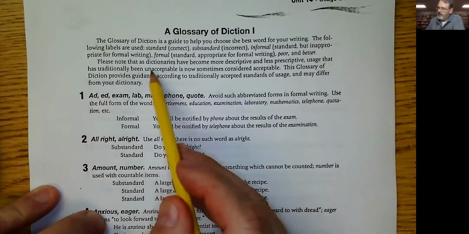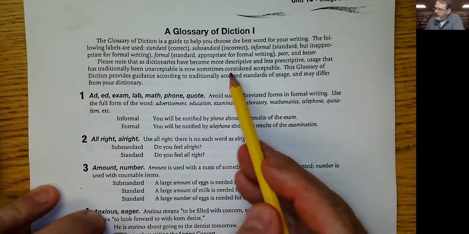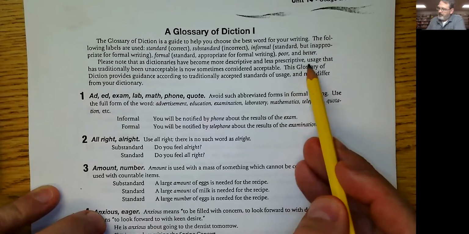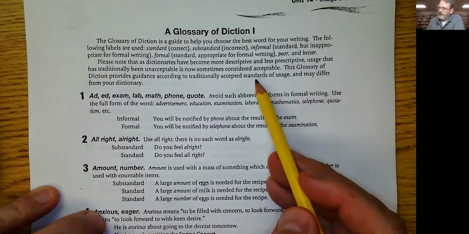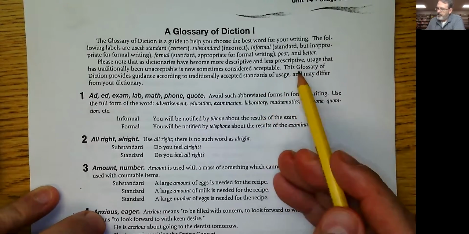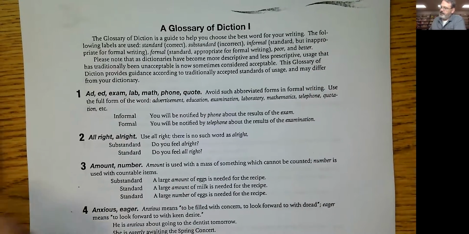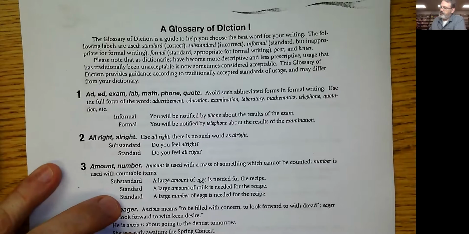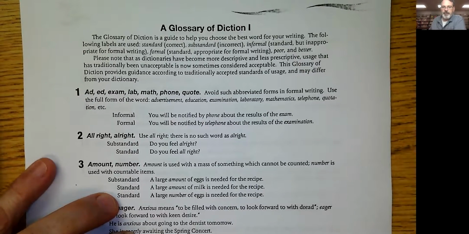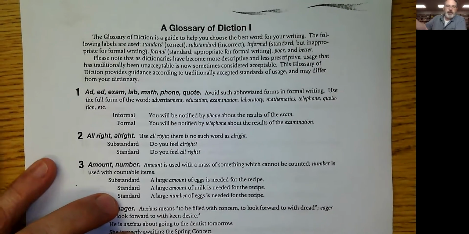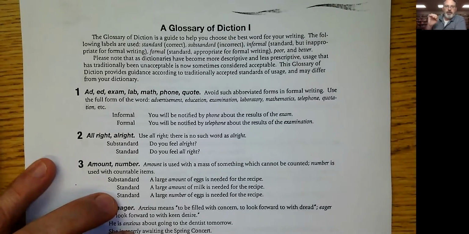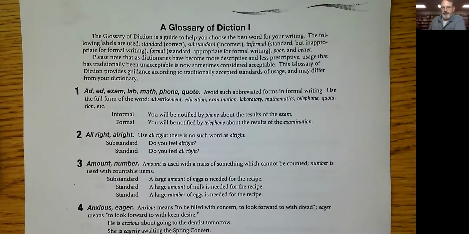All right, so please note that as dictionaries have become more descriptive and less prescriptive, usage that has traditionally been unacceptable is now sometimes considered acceptable. This glossary of diction provides guidance according to traditionally accepted standards of usage and may differ from your dictionary. So this essentially is going to be a little more strict than a dictionary might be.